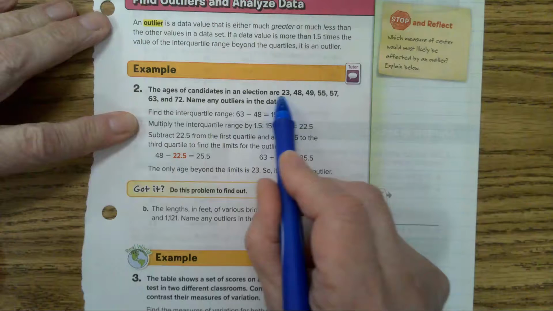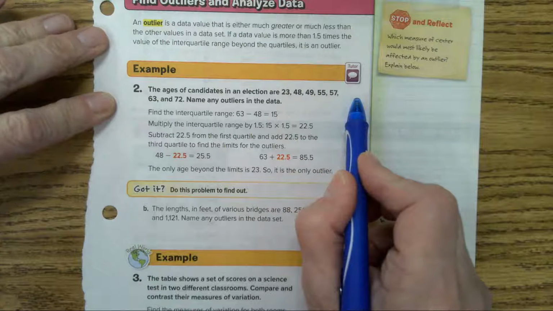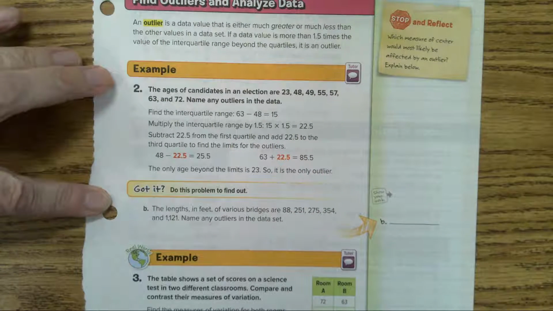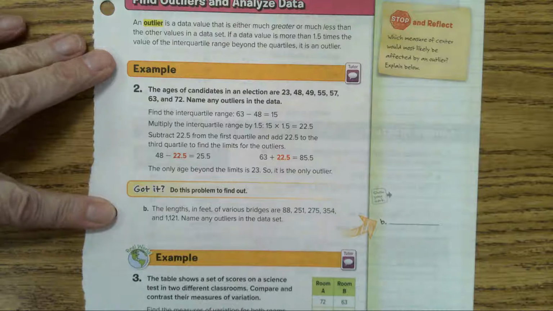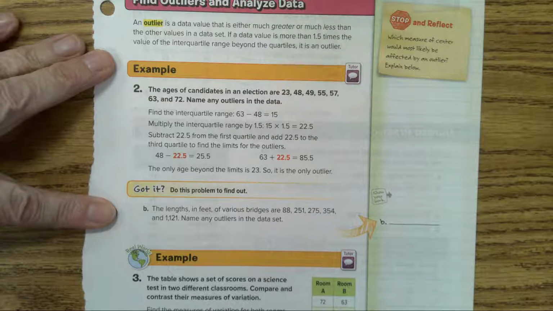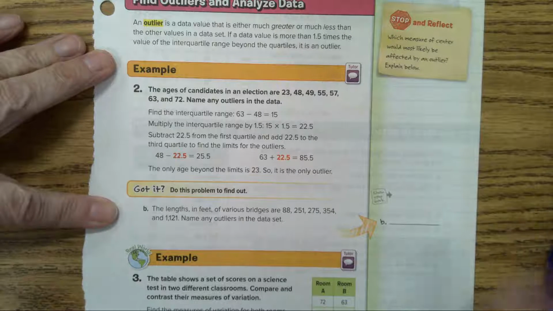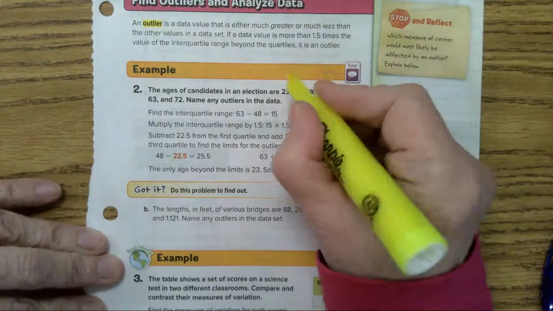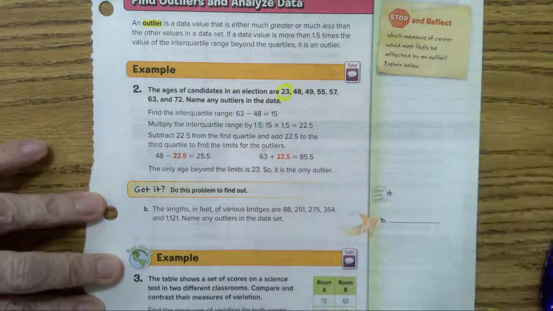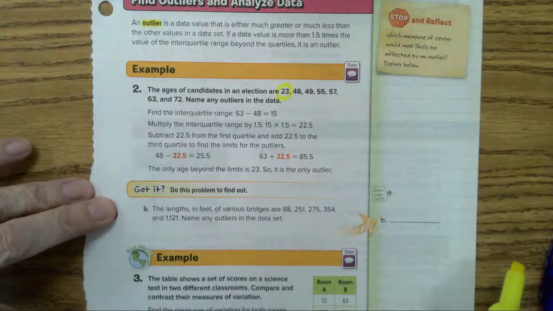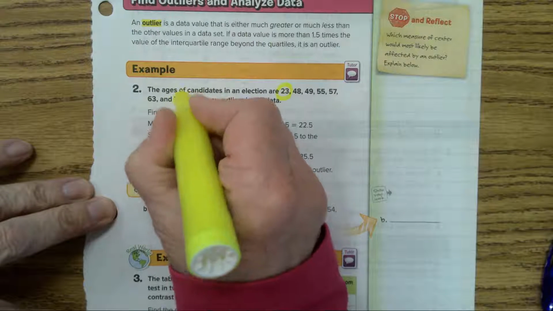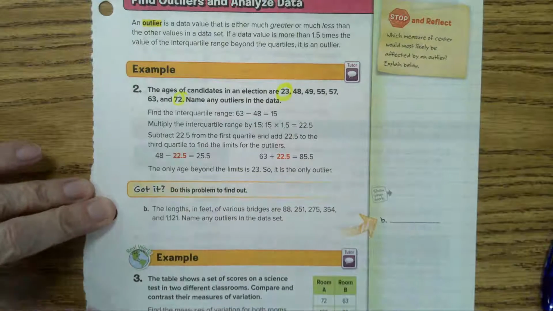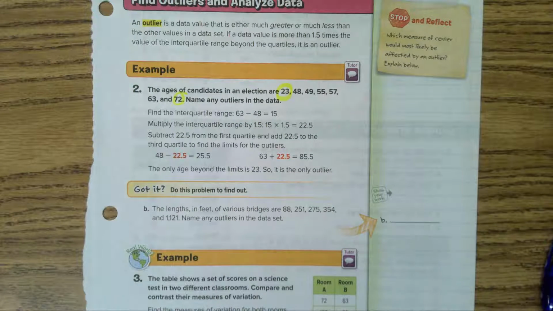Well, when you look at this, I see 2 outliers. Do you see 2 outliers? Which number is smaller than the others? 23 is much smaller. And is 72 much bigger? All right. So we think that 23 and 72 are the outliers.